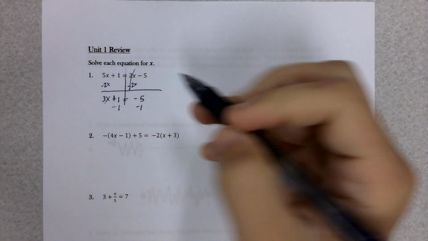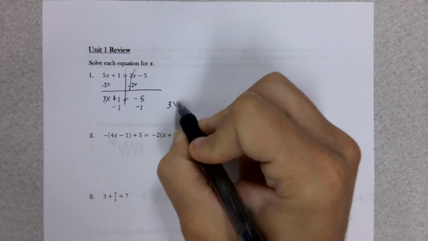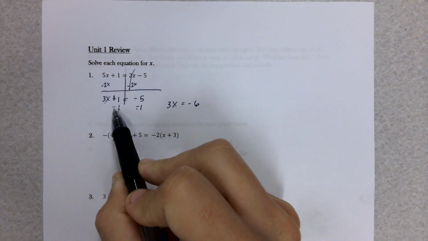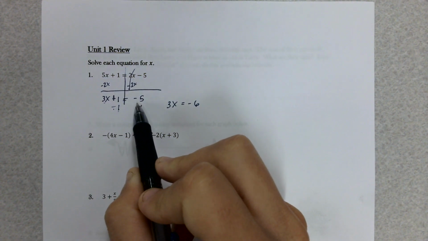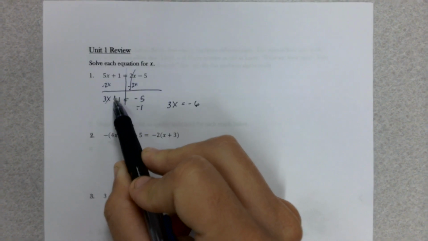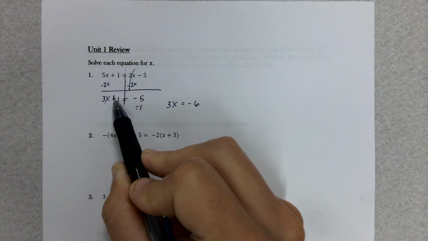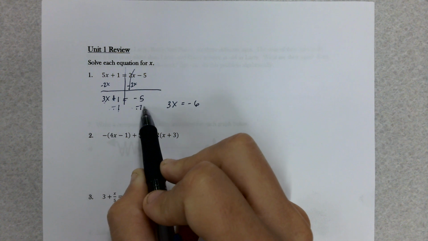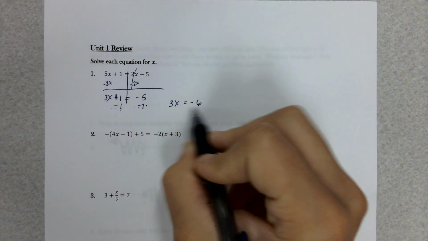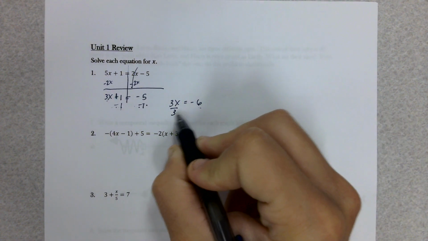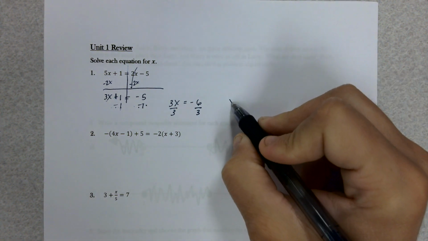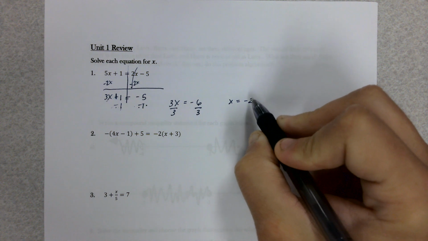Because remember, the other thing that we talked about with solving equations is whatever you do to one side, you have to do to the other. And in order to take something to the other side, you have to do the opposite operation. So up here, we're adding 1. The opposite of adding would be to subtract 1, which is why I had to do that to take that value over to the other side. At this last step, I can get rid of the coefficient in front of x by dividing by 3, and I'll get my answer, x equals -2.